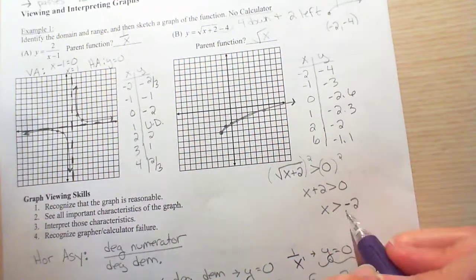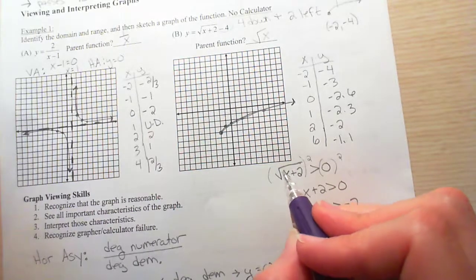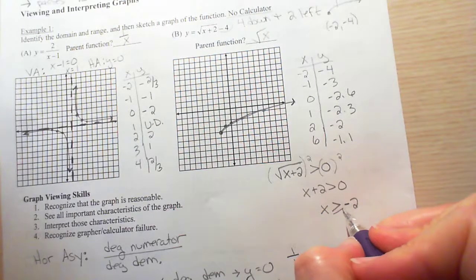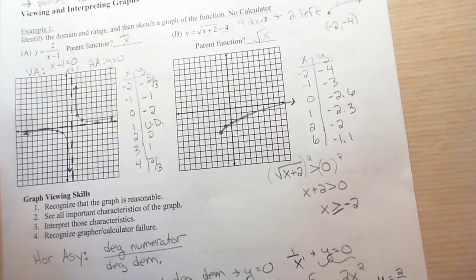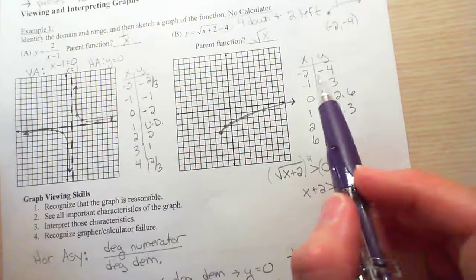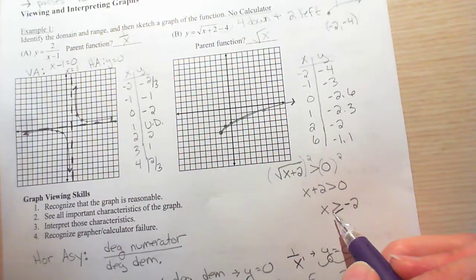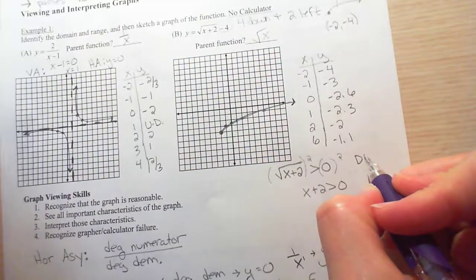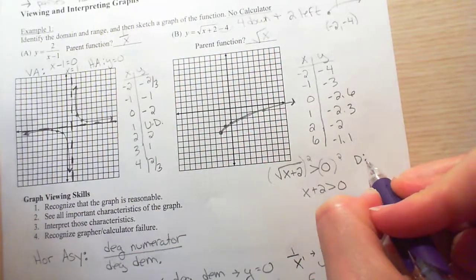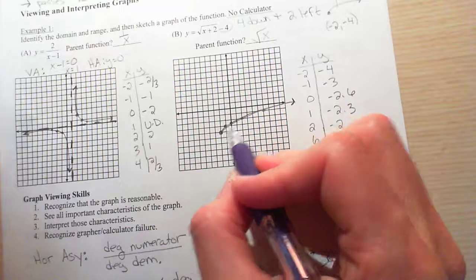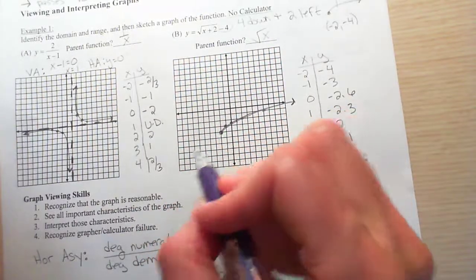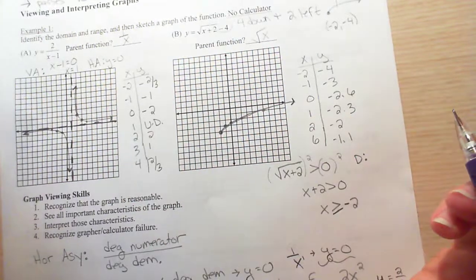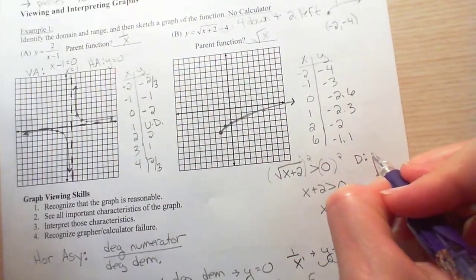Now, could x be equal to -2? If I put a -2 in here, I'm going to get the square root of 0, which is 0. So x can be equal to -2, which is what we found up here. Okay, so our domain can be any x value -2 or bigger. Notice no part of our graph is over here where x is less than -2. So a couple of ways to write that.